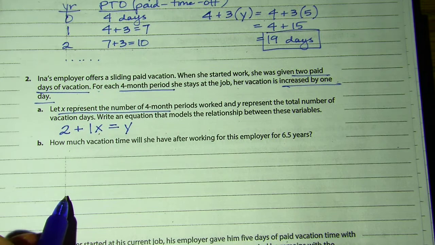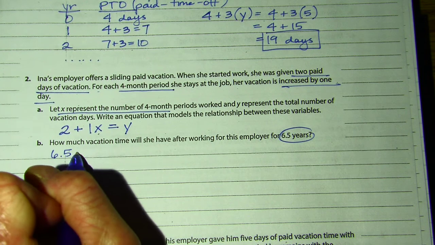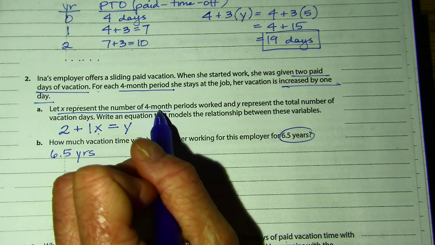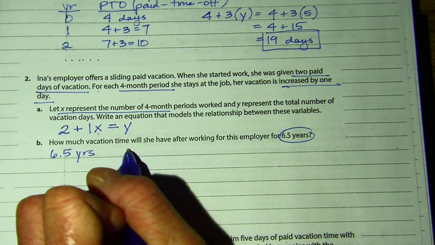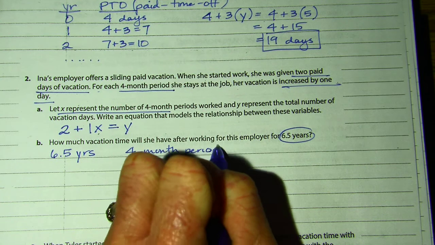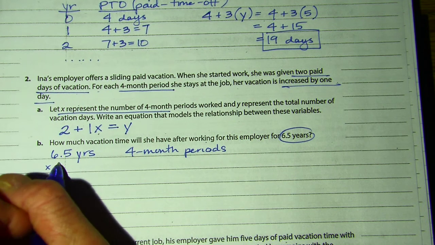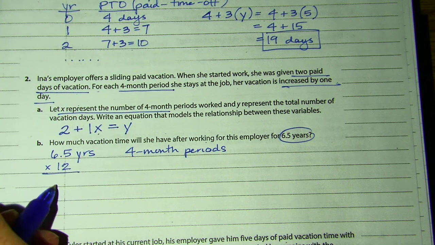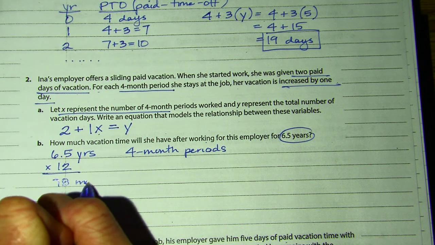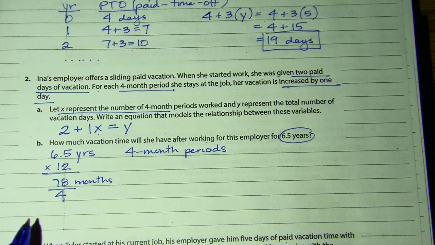In part B, how much time will she have after working for this employer 6.5 years? Now notice the issue: 6.5 years, but her vacation time is calculated based on 4-month periods. So I need to know how many 4-month periods are in 6.5 years. I'm going to multiply this by 12 to get the total number of months. That gives me 78 months. And then divide that by 4 so I know how many 4-month periods there are.